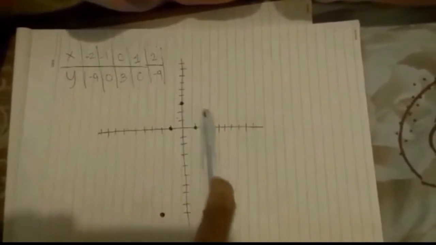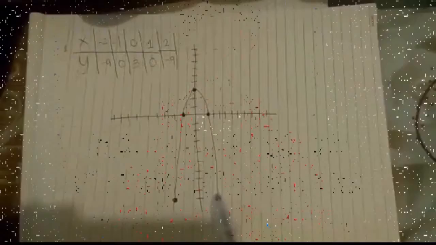This is negative 2 and negative 9. This is negative 1 and 0. This is 0 and 3. This is 1 and 0. And this is 2 and negative 9. Now, let's connect the dots. So now, as you can see, the parabola is facing downward.